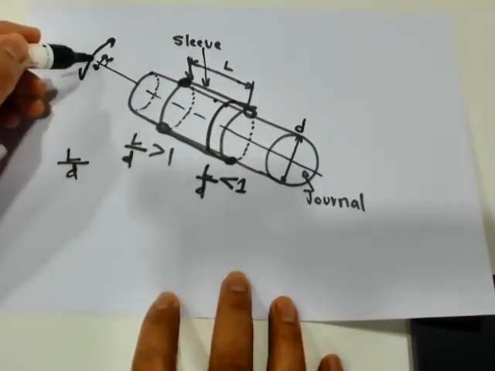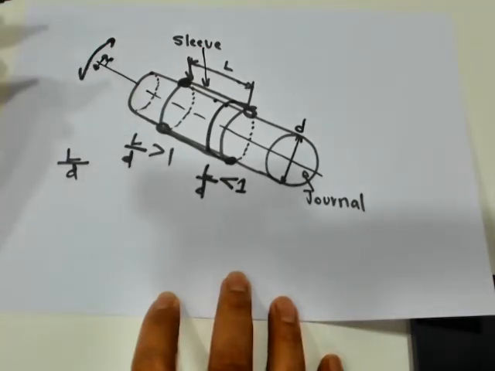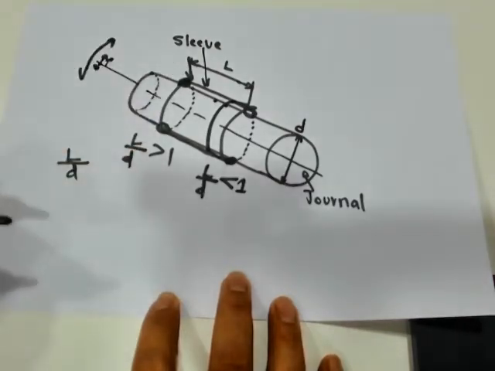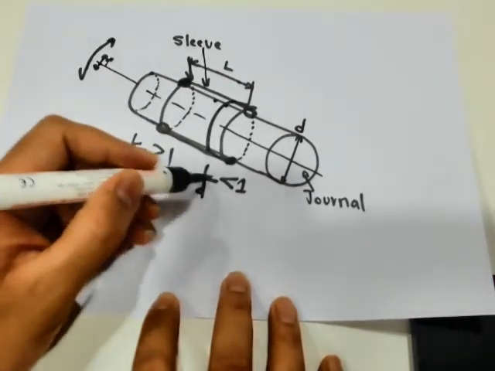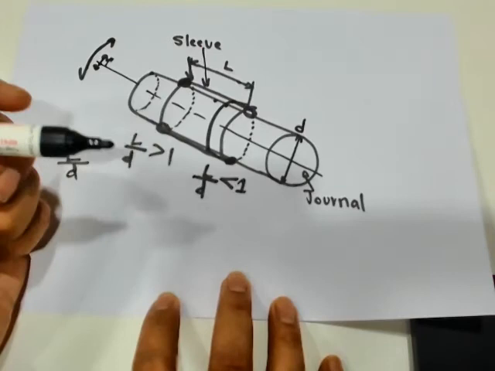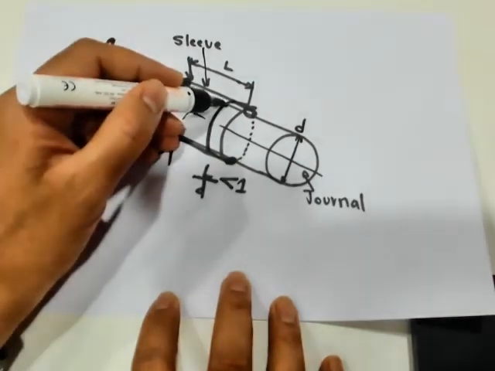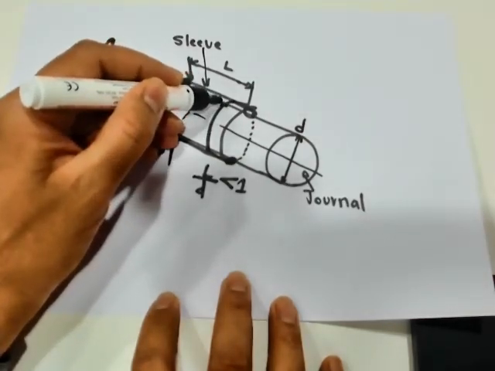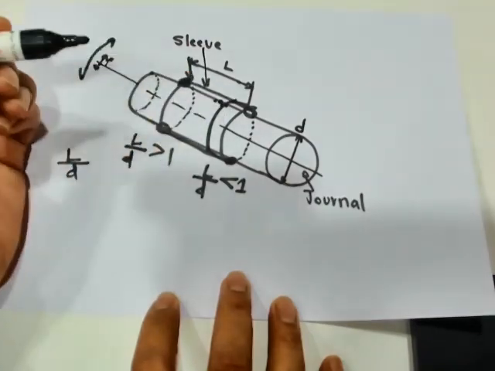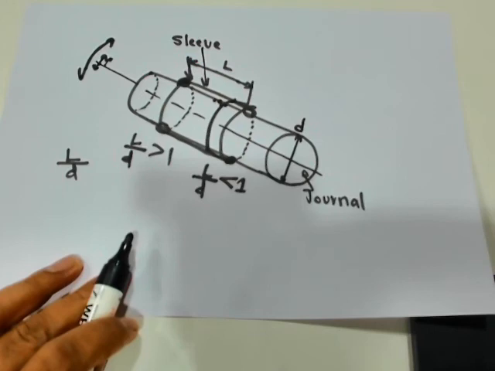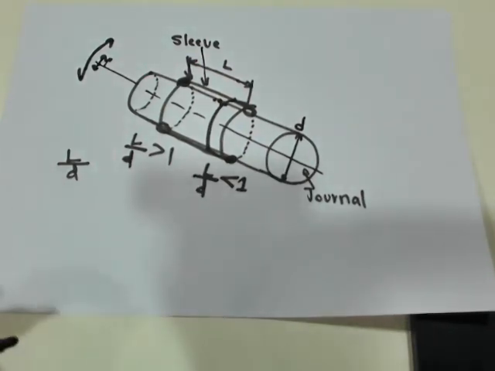So here from this diagram we can see that the large L by D ratio has a very high sensitivity to misalignment. That means a very small amount of misalignment will cause the bearing failure. However, a value of L by D less than 1, that is a small L by D ratio, does not have that much sensitivity. That means even if the misalignment is slightly larger, there will not be contact between the journal and the sleeve. So this is the effect of L by D ratio on misalignment.